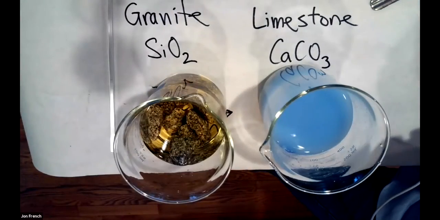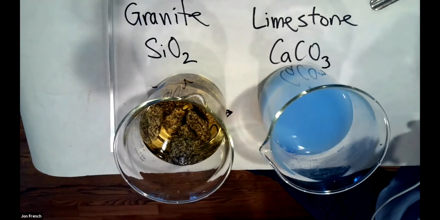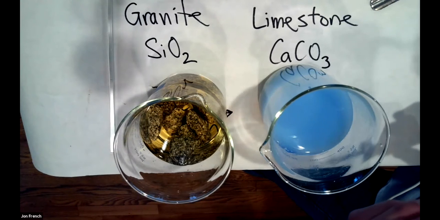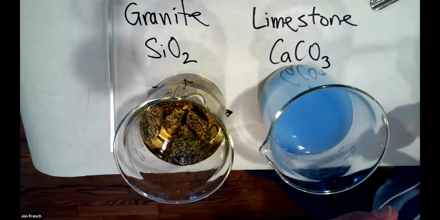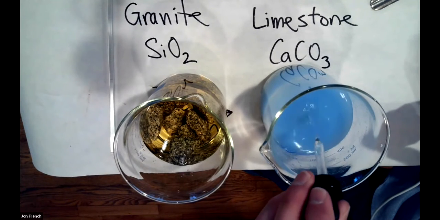Yes, wearing closed-toed shoes. Don't worry. Don't try this at home, right? And I can even add more acid to this solution, right? So I'm going to add some more acid to this solution. I don't have long hair, Dominic.